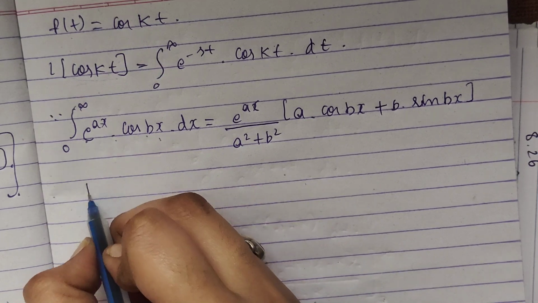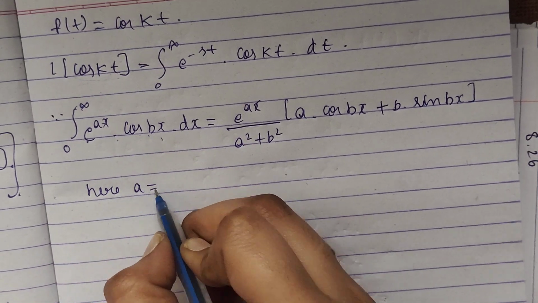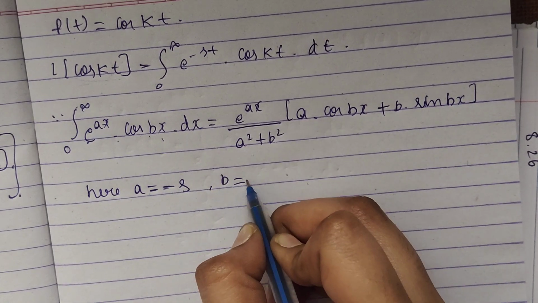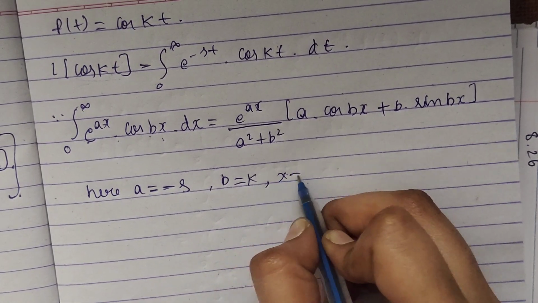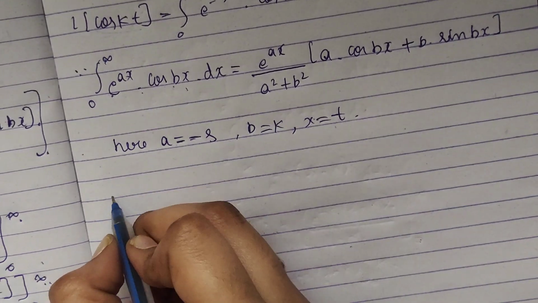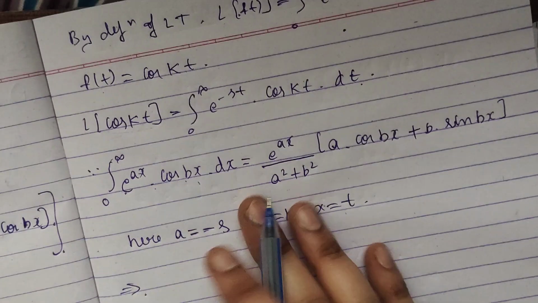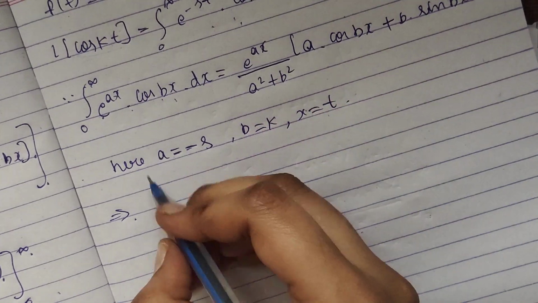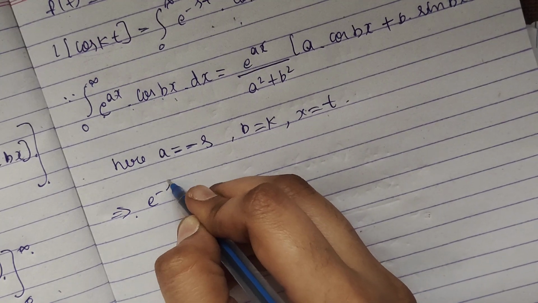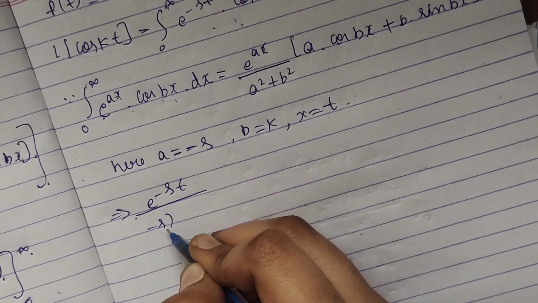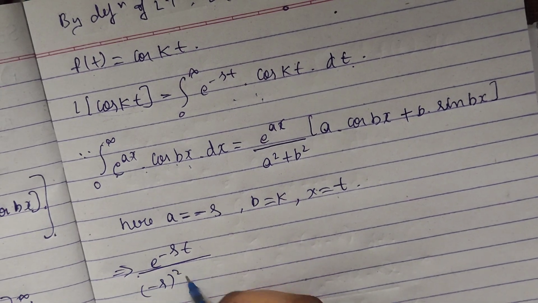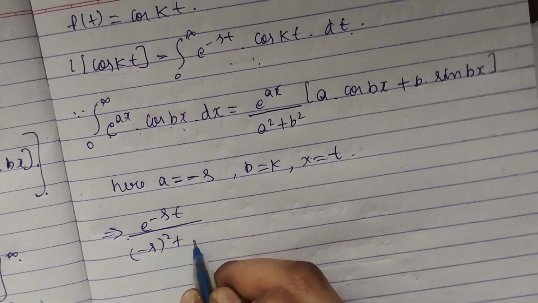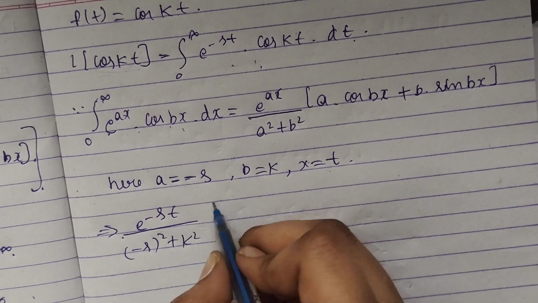Okay, here in the same way, a is equal to what? Minus s, and b is equal to k, then x is equal to t. Therefore we have to substitute this into the formula. e power a means minus st divided by minus s whole square plus k square into of s.